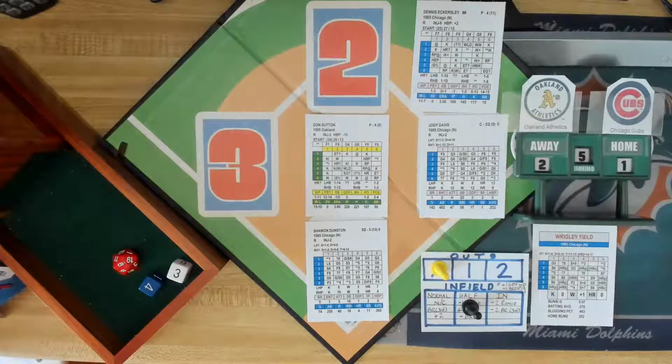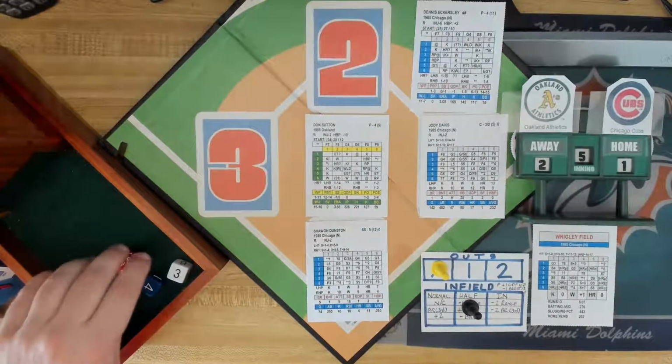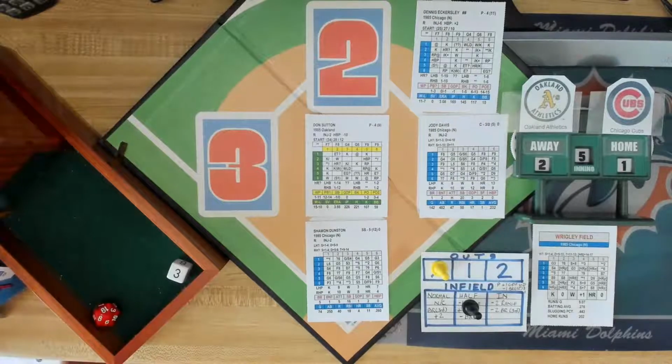It's a fly ball to center field. And that is Dwayne Murphy out there in center. His range is a 4. Does he make the play? No, he does not. It's going to fall away from him. Is it a single or a double? That will be a single, so it's a single to center instead.